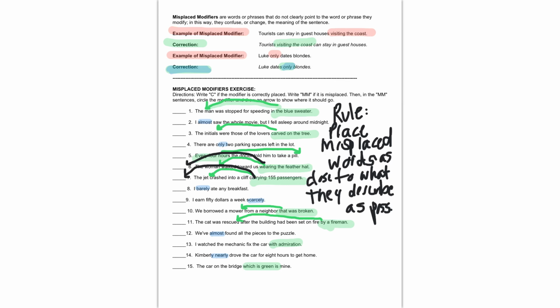In 13, if you were someone who needed to get your car fixed by a mechanic, it's likely then that you would feel admiration for the mechanic, or you could watch with admiration as the mechanic fixed the car.